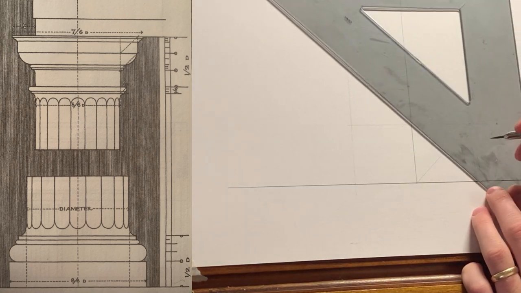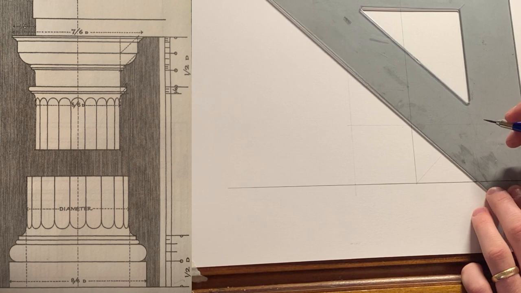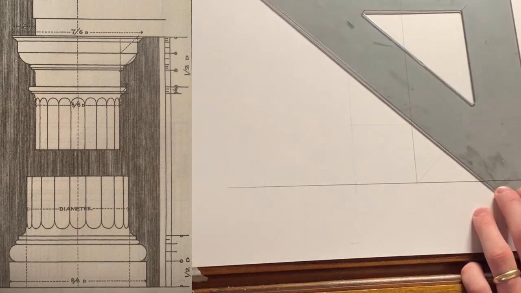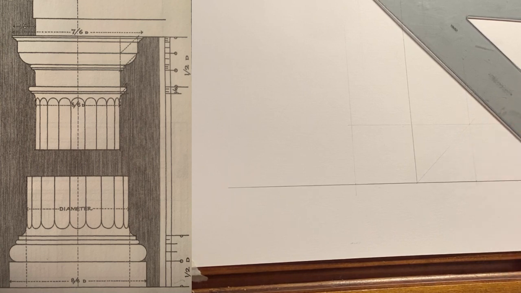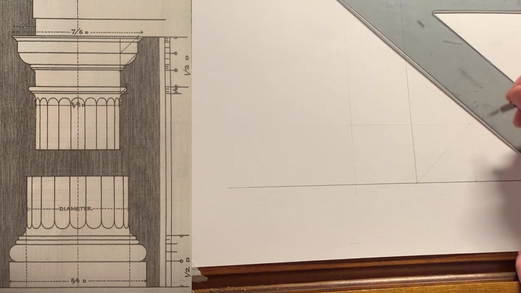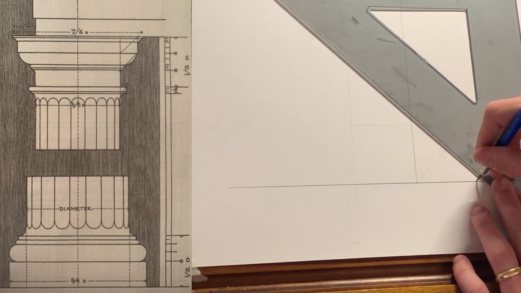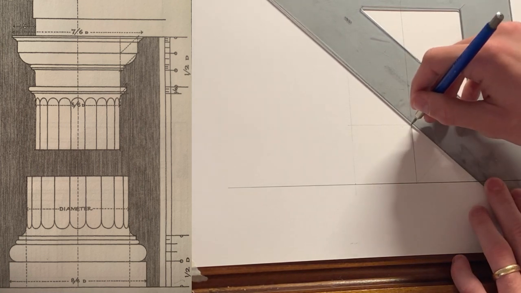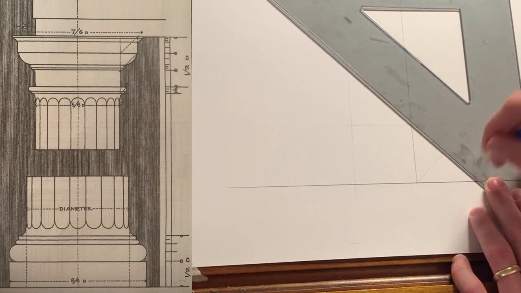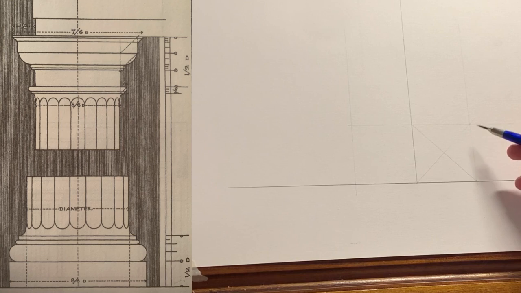The base consists of a torus and a plinth with a bead and a fillet. So the plinth takes half of the entire height of the space. So again, I'm going to have to divide this distance here in half, and the way to do that is to again go to where this line intersects the ground line, take your 45 triangle, draw it up, construction line, and the intersection of these two 45s gives you that halfway point.